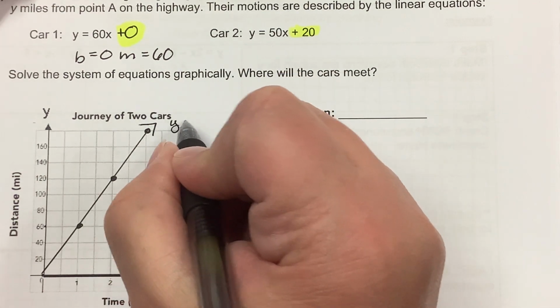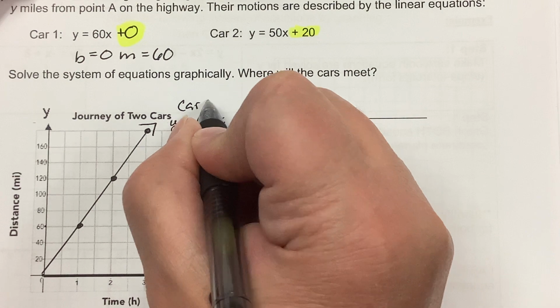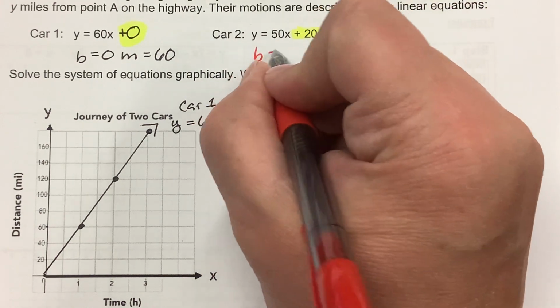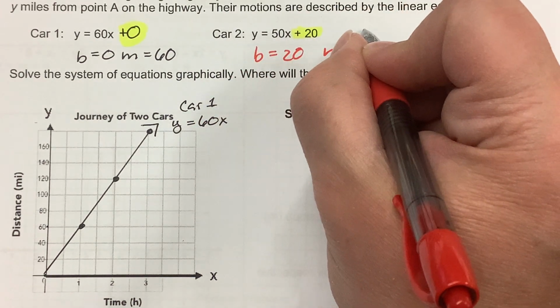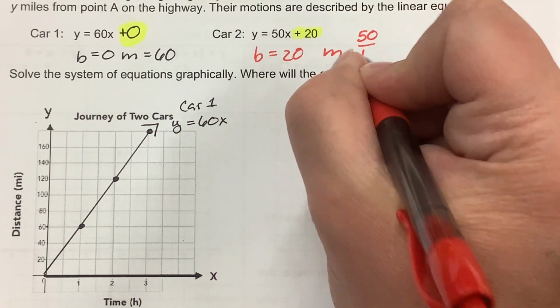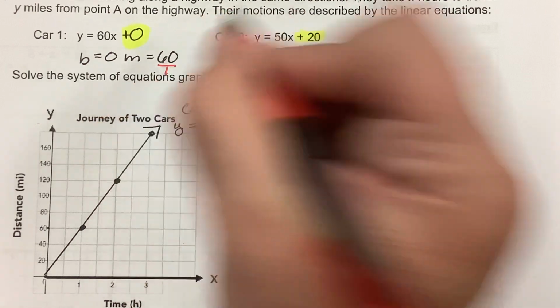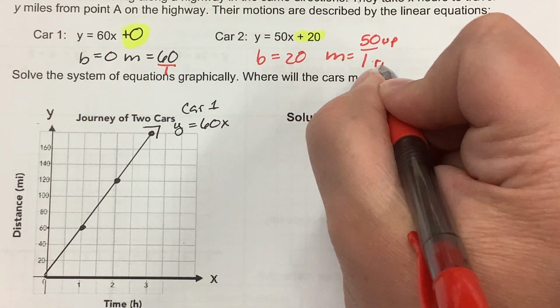So Y equals 60x, or I could write car 1. And the other one is going to start at 20. B equals 20. And then my slope m is 50 over 1, 50 miles per hour. Oh, I should have put a 1 underneath that 60. So I'm going to go up 50 and 1 to the right.